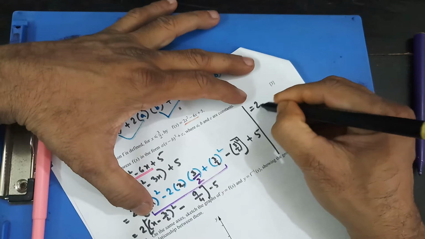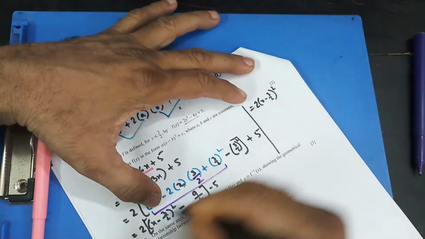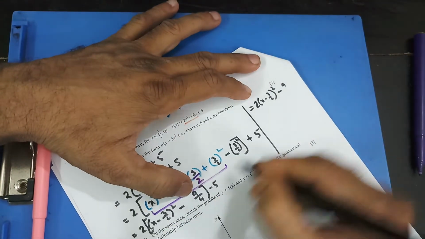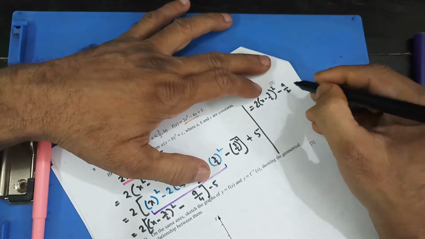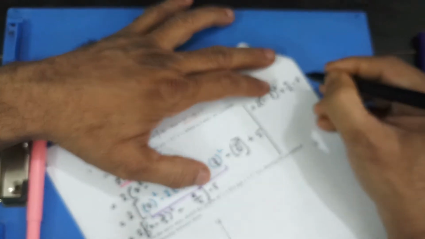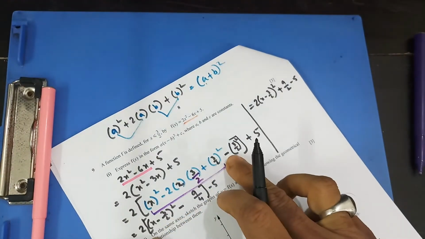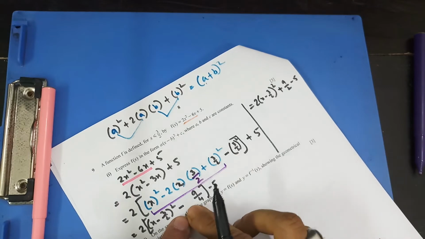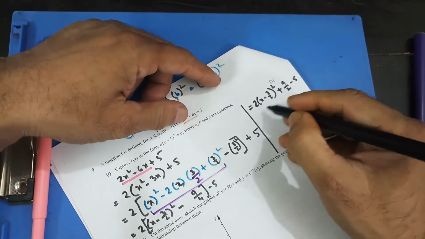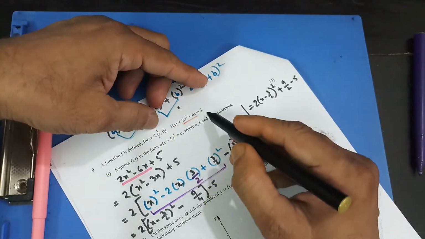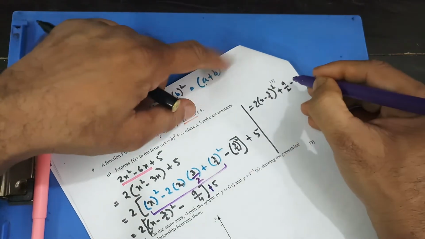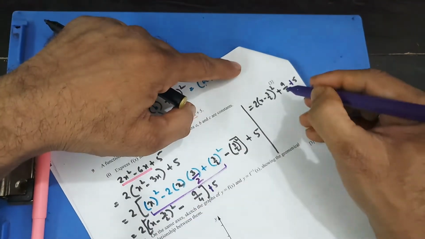If I take the bracket of (x minus 3/2) squared, then 2 and this one multiply, so minus 9, then the 2 crosses out here and it is going to be 2. This was minus, so minus, and then plus 5. Where did I change the sign? Here.